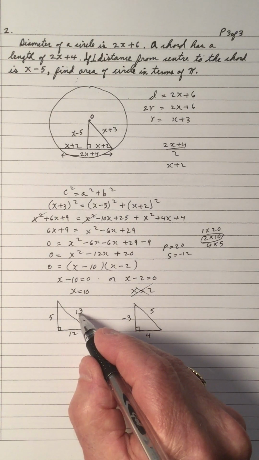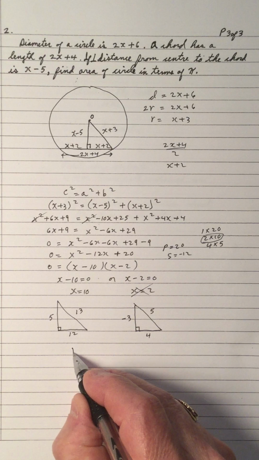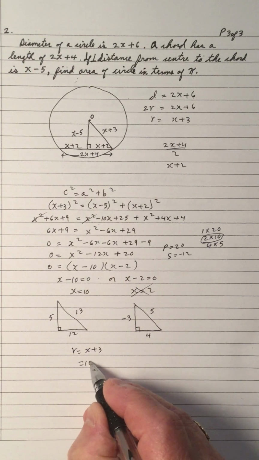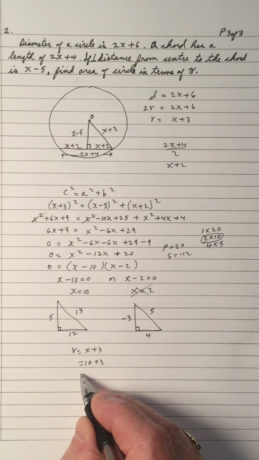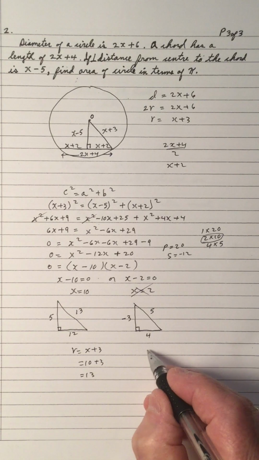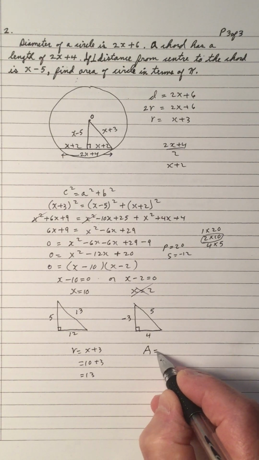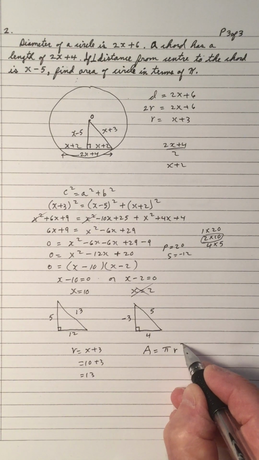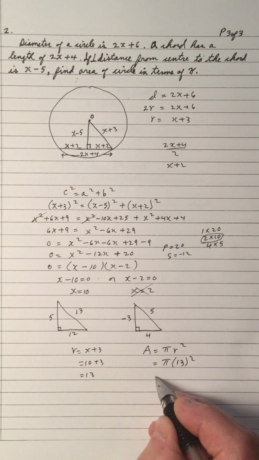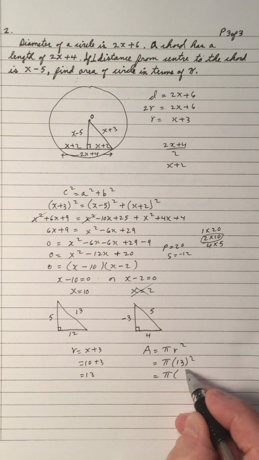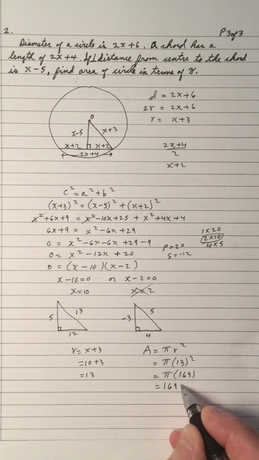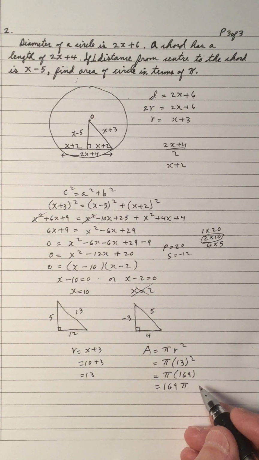So that means the radius, which is x plus 3, which is 10 plus 3, the radius is 13. So if we have a radius of 13, the area of a circle is pi radius squared. So it's pi times 13 squared, and 13 squared is 169, so this is 169 pi in terms of pi.